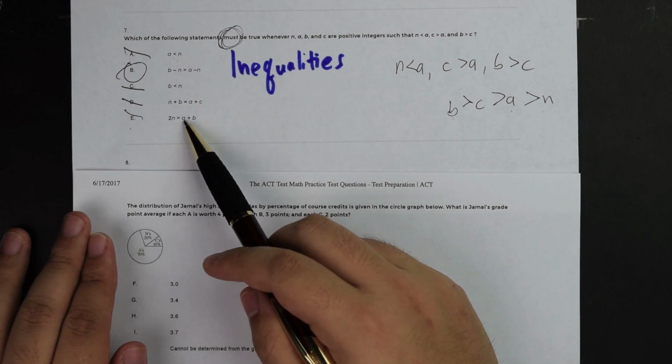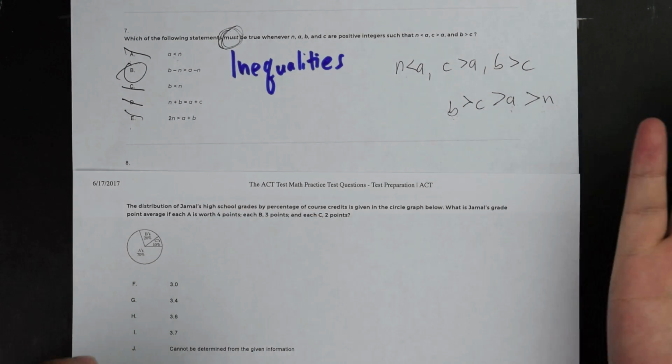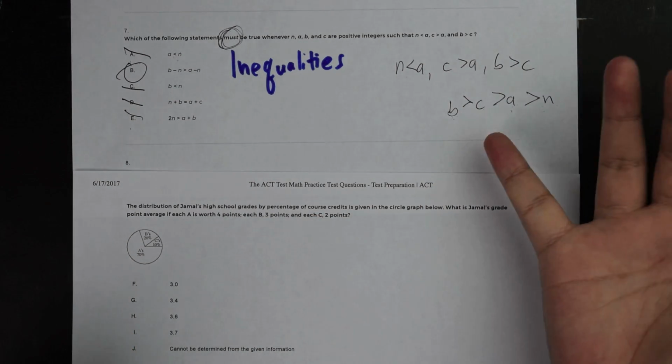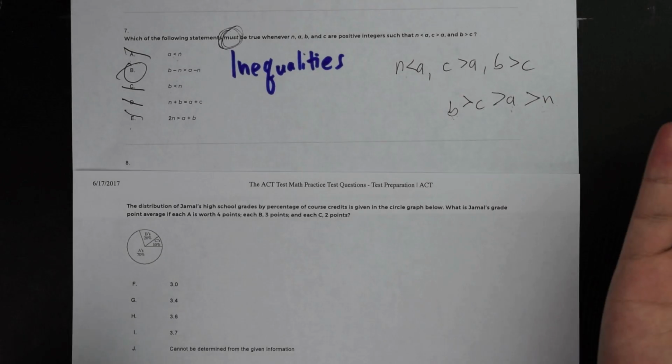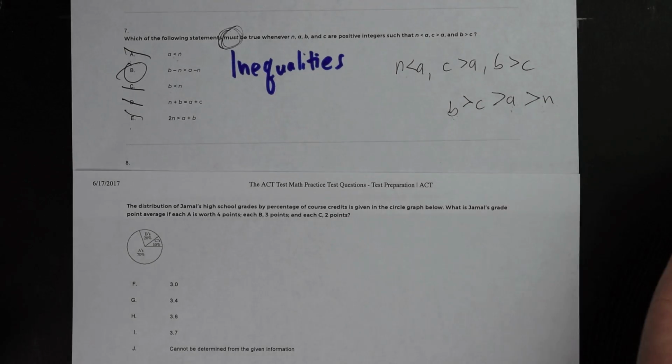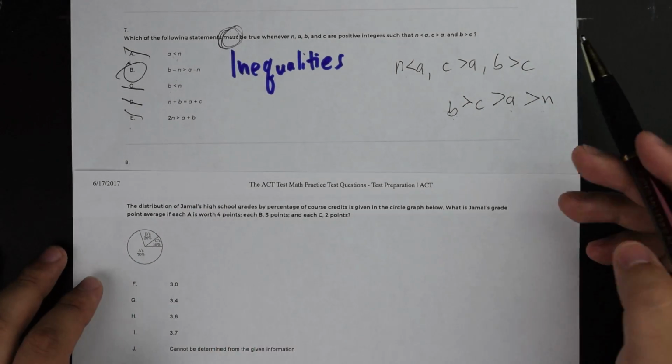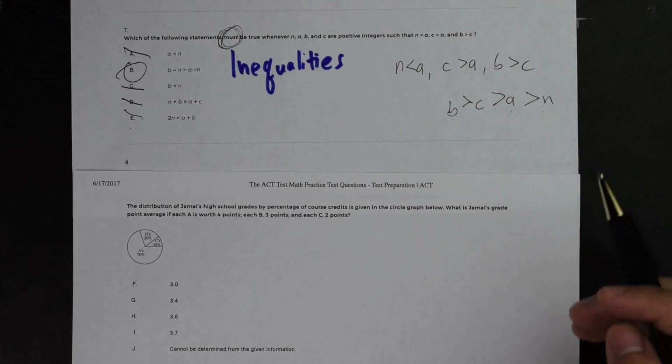The last one is 2n is greater than a plus b. It could be a possibility once again. I don't know because of the scenario. It could be weird values and such, so it might not be true. It could be true. And thus E is not going to work. Thus, for number 7, my final answer is going to be B.